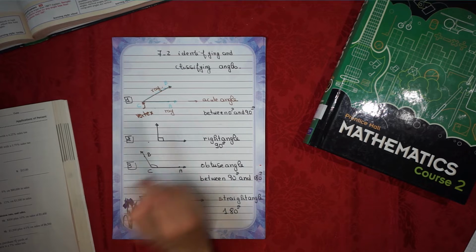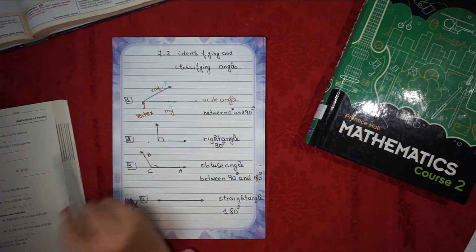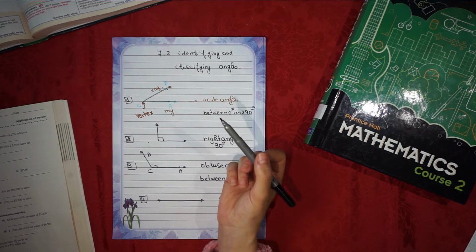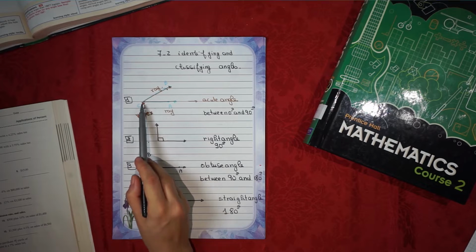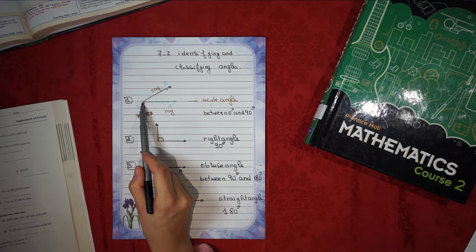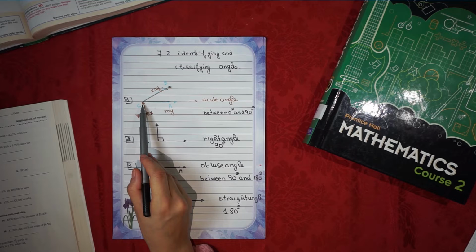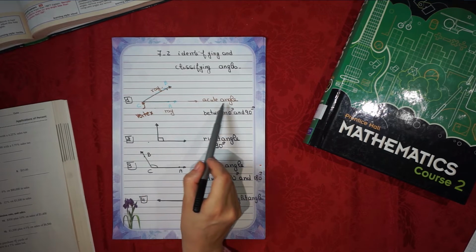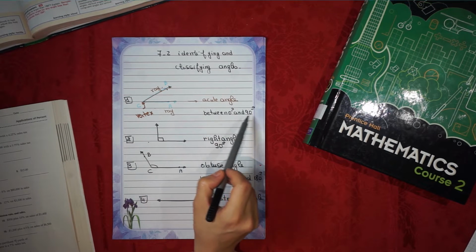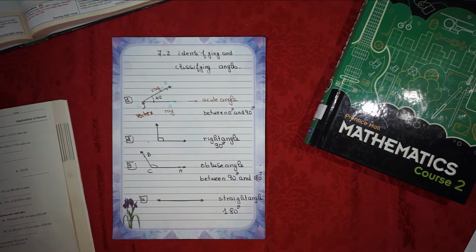For the first figure here, we have an acute angle. I choose here CBA. CB is called a ray or a side of the angle, and CA is another side. The intersection of these two sides will give me C, which is the vertex. So C is called the vertex or the endpoint of the angle. Here we have an acute angle, which is between 0 and 90 degrees. Suppose this one is 40, let's say, so it's an acute angle. Any acute angle has to be between 0 and 90 degrees.